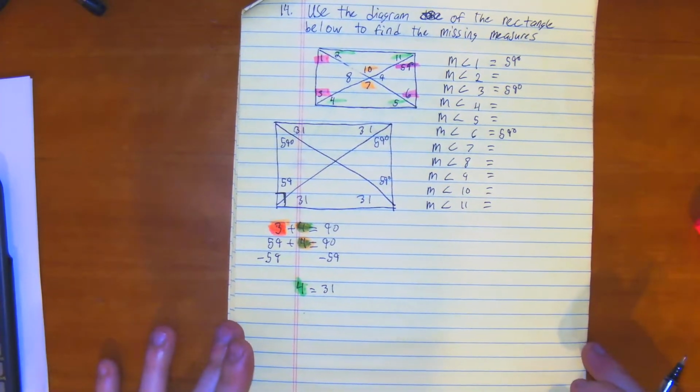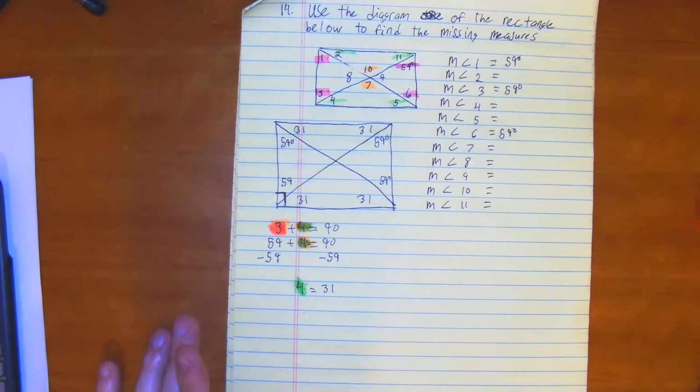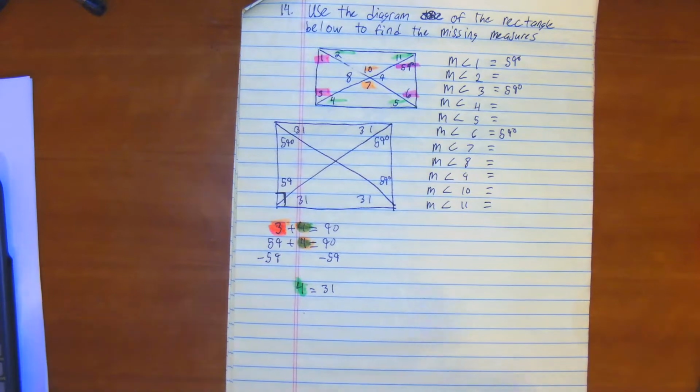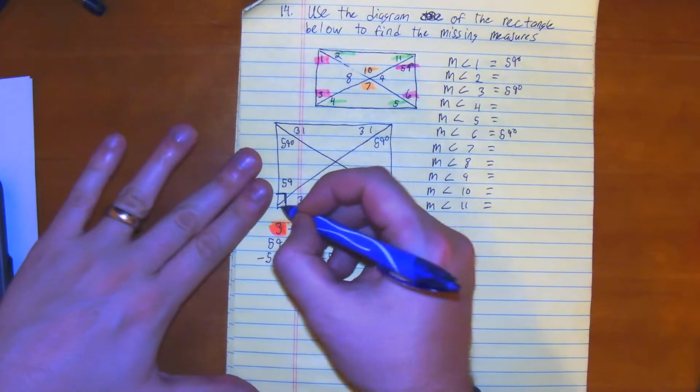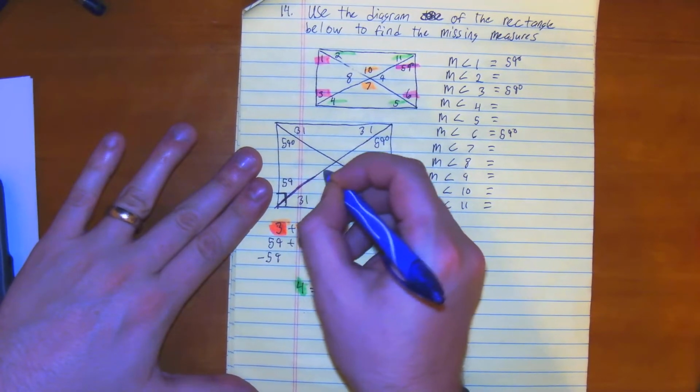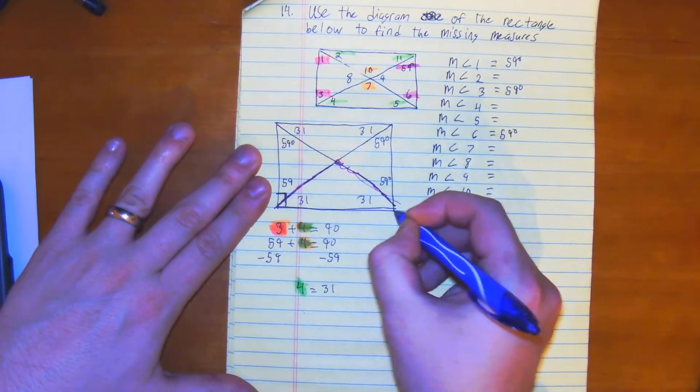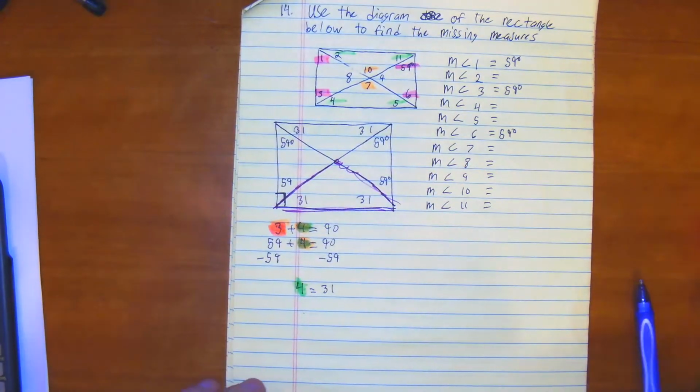Now, one of the last things we should do is we should focus on this right here. So right here we have a triangle, and we know that a triangle is equal to 180.